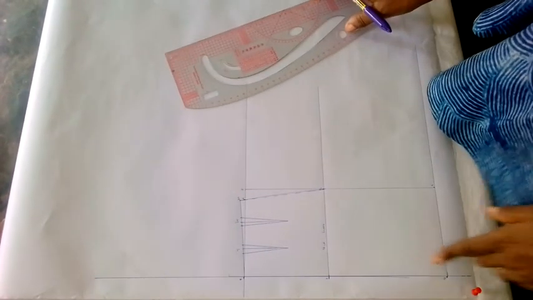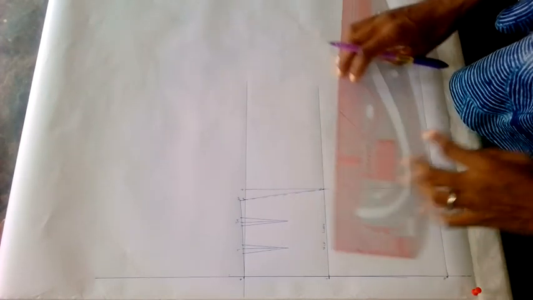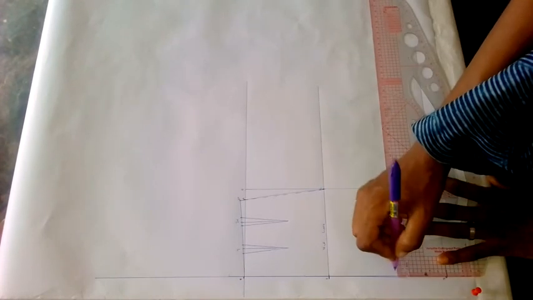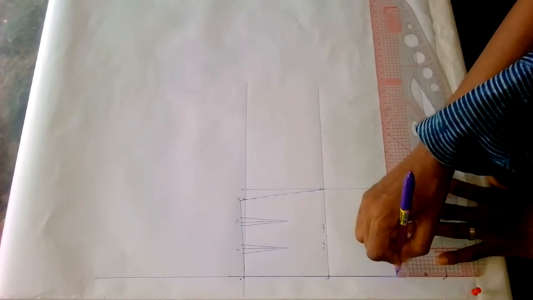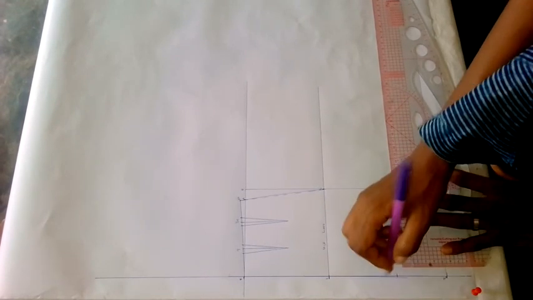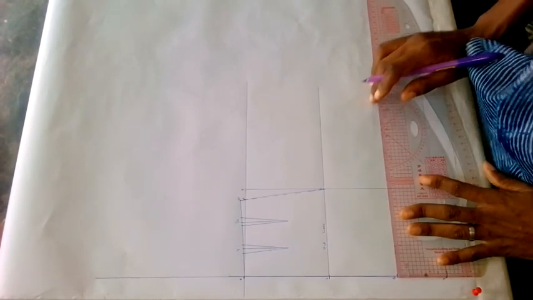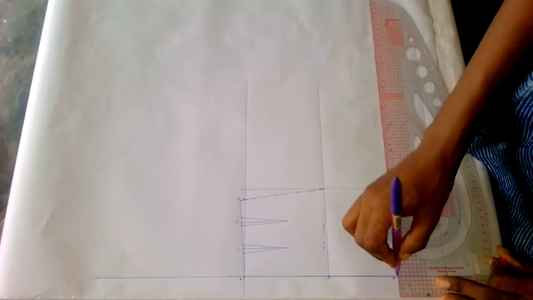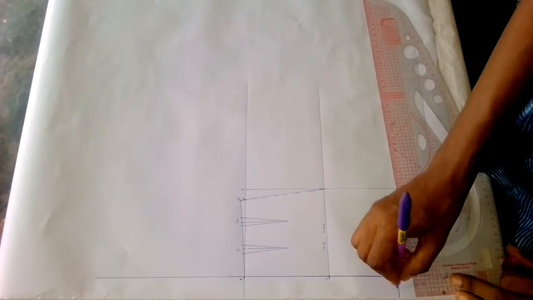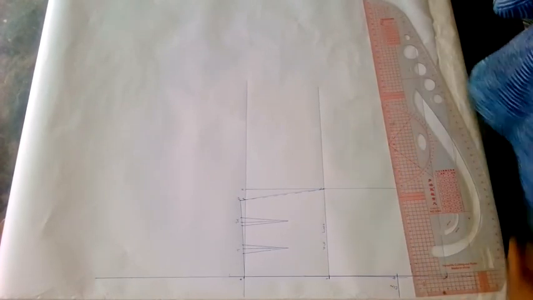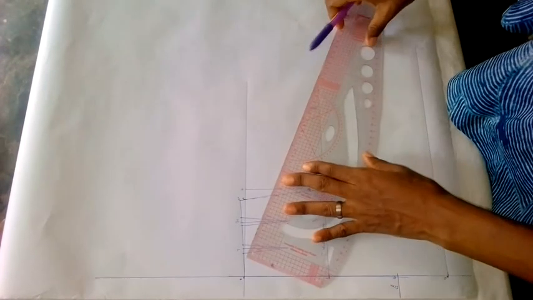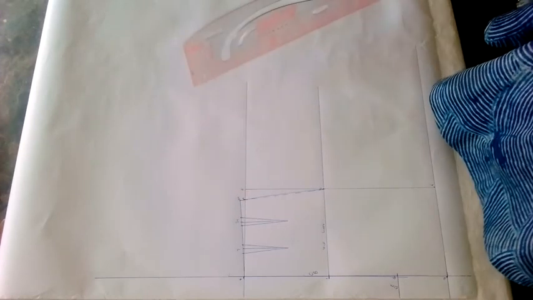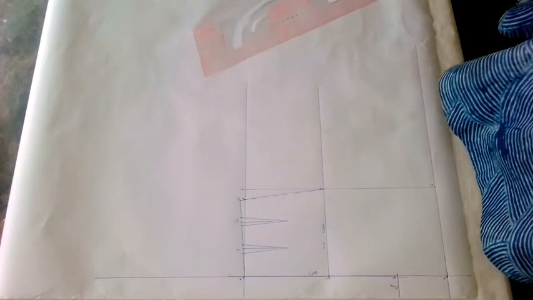Now for the slit, that is here for the slit, the slit opening is usually 18 centimeter by 5 centimeters. So I have my 18 centimeter here. That's 2 to 8 is 18 centimeter, and I have it marked out by 5 centimeter by 5 centimeter. And of course we need our zipper allowance, so I'll be using 1 inch for my zipper allowance.